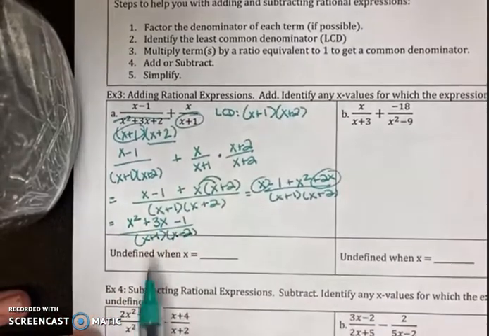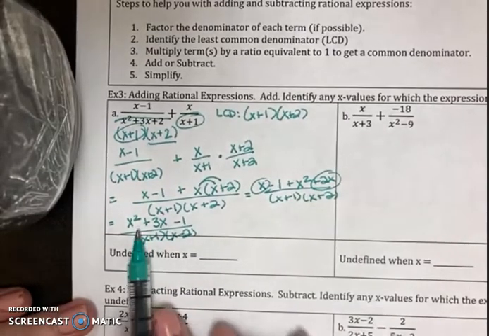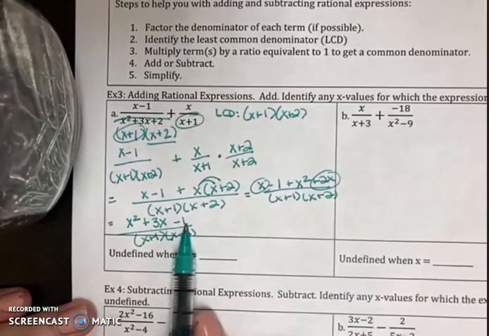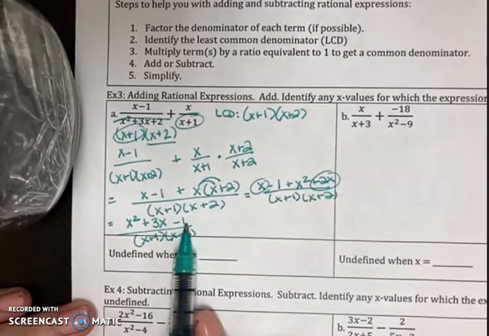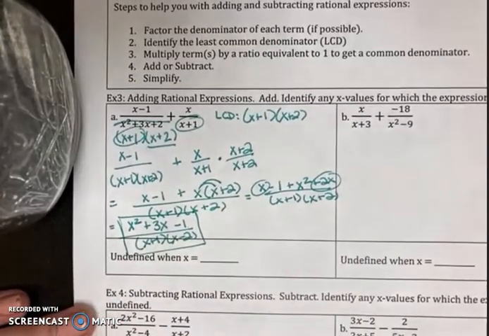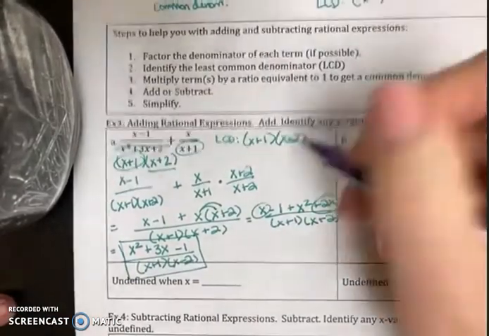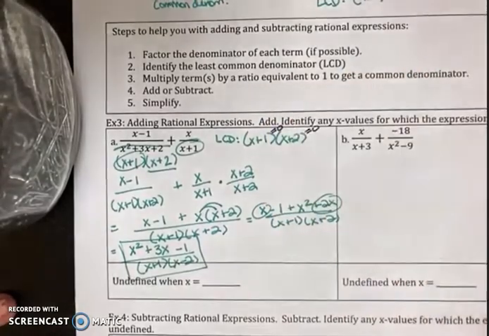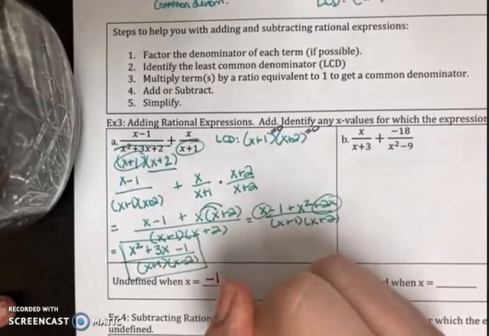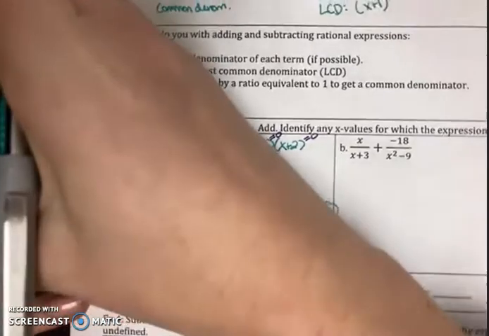You should always check and see if we can simplify our answer, which would entail factoring and canceling stuff out. Just by looking at this, though, the factors of 1 are 1 and 1, and there's no way using 1 and 1 and different signs that we can get to a positive 3. So I know that this is my final answer, and now I just need to say when it's going to be undefined. Remember from the previous video, we said all we have to do is set the least common denominator equal to 0. So x plus 1 equals 0 gives me a negative 1, and x plus 2 gives me a negative 2. Let's take a look at part B.